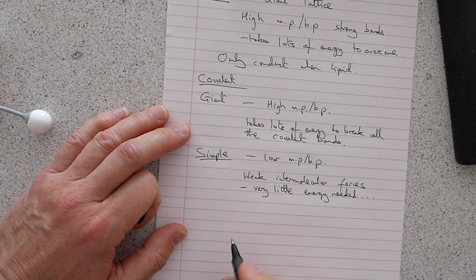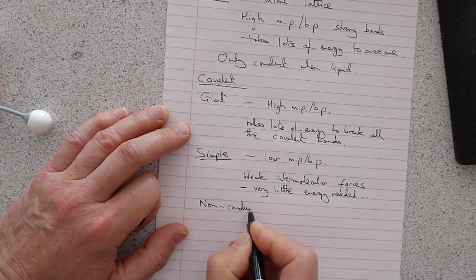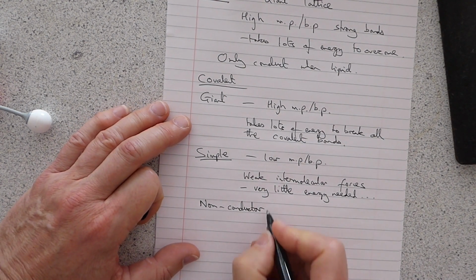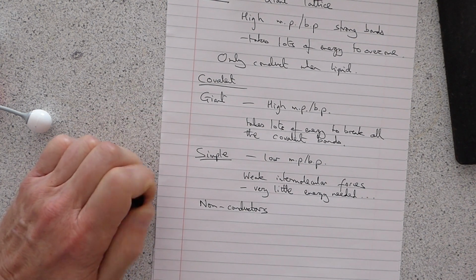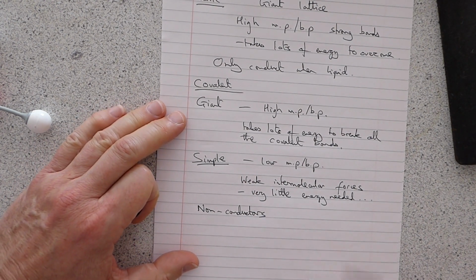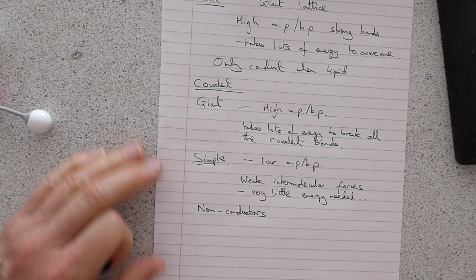And giant or simple, they tend to be non-conductors. There are no free charges, delocalized electrons, or ions to move around, non-conductors. We come across the exception to that rule, which is graphite. I won't go into that there. Okay? So, that is our ionic and covalent 2 types.